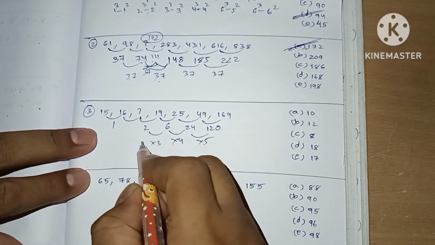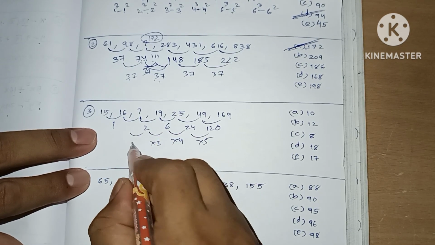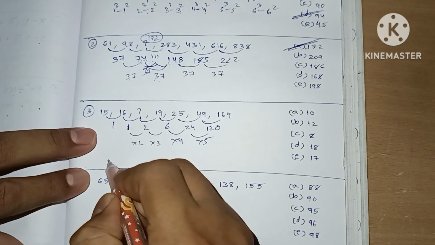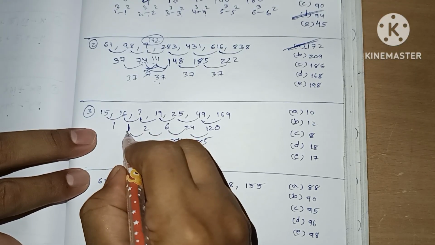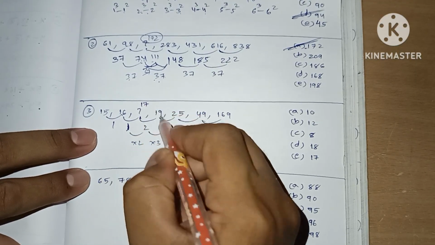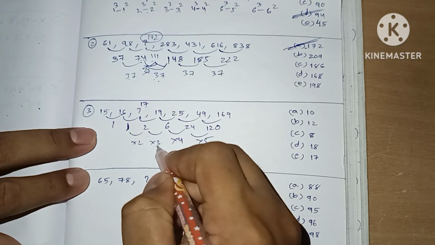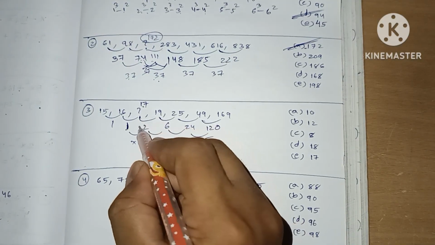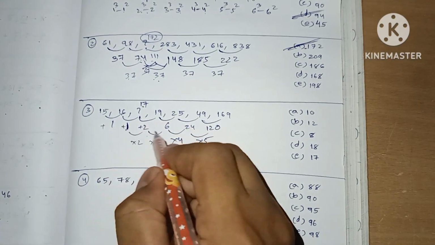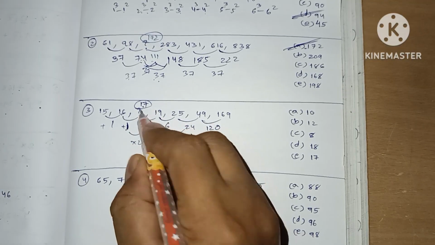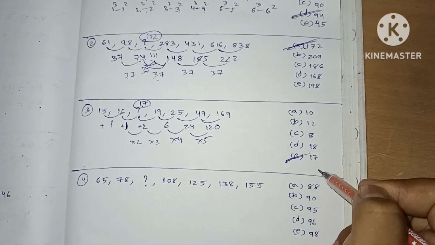So here the difference must be multiplied by 2 times. So it is the difference of 1. So 16 plus 1, which is 17. 17 plus 2, we get 19. So the answer is 17. Option E is our answer.